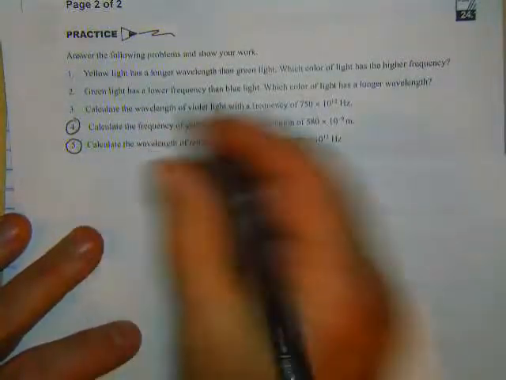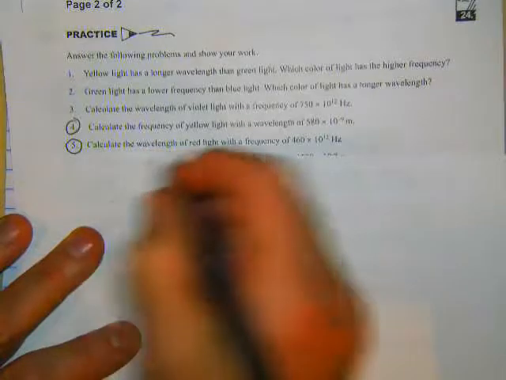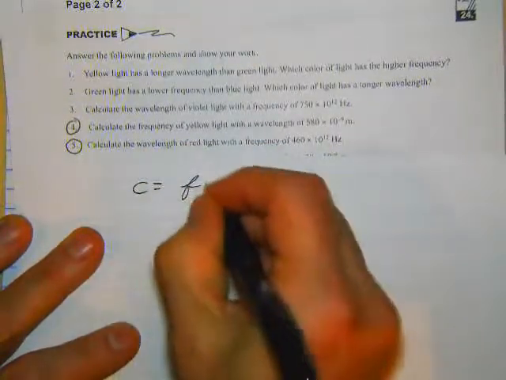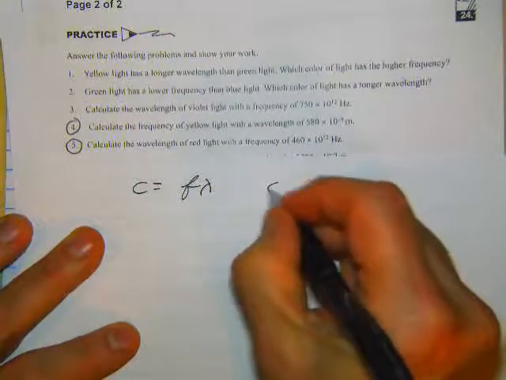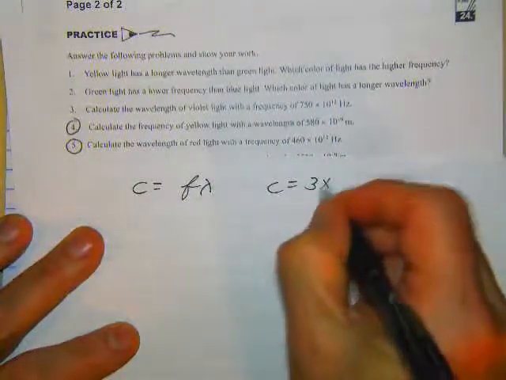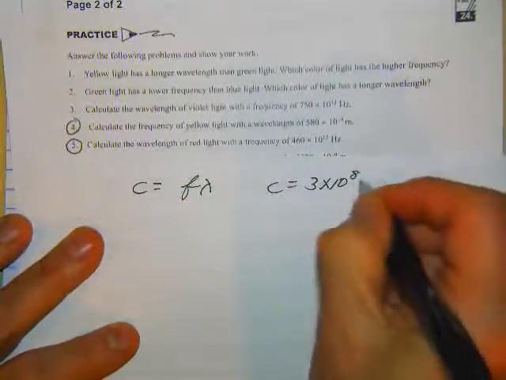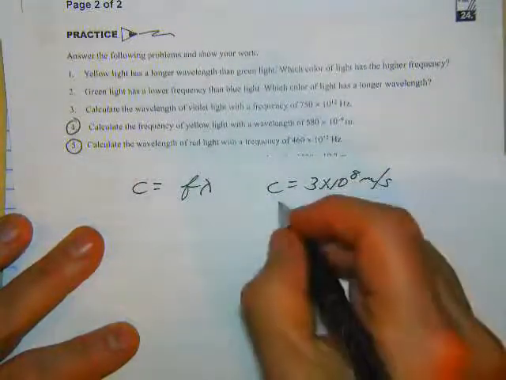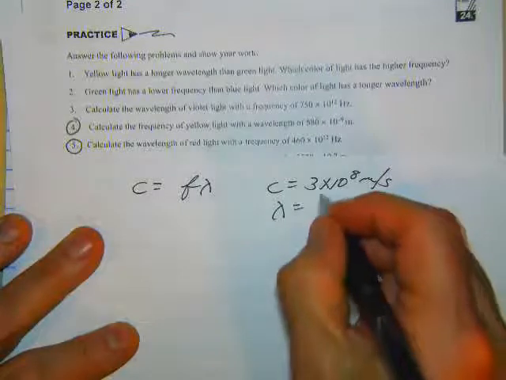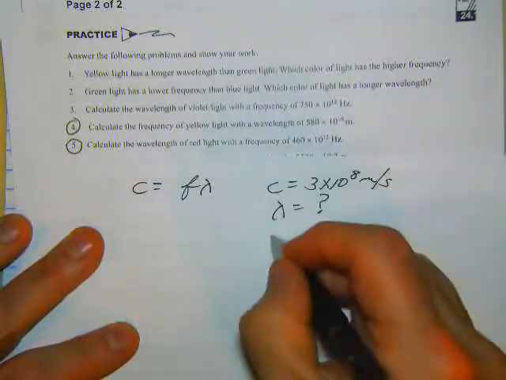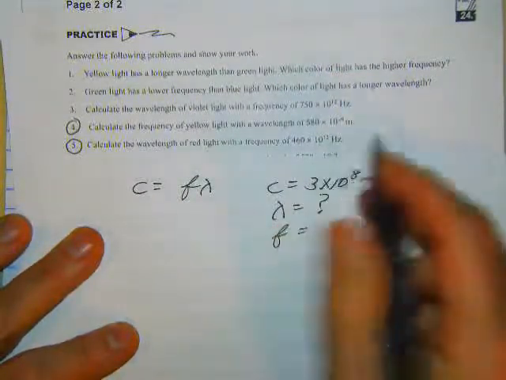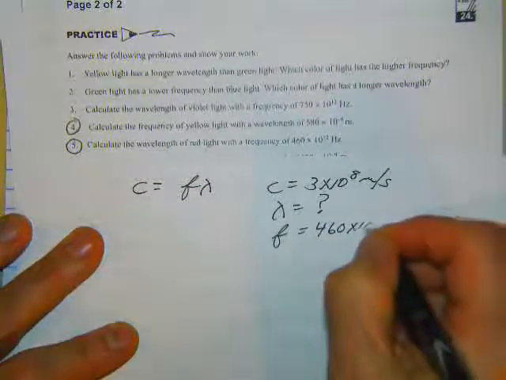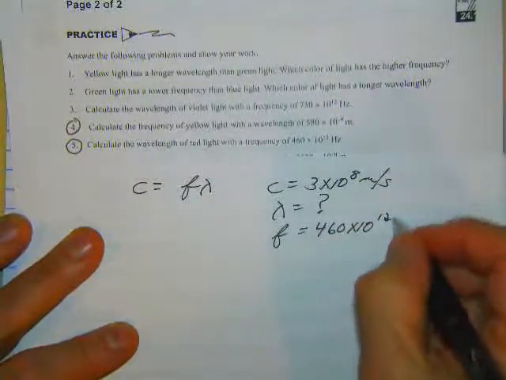So again, we're looking at light, so we know that's the electromagnetic spectrum. So C equals frequency times wavelength. We know C is 3 times 10 to the 8th meters per second. Calculate the wavelength, so we don't know what wavelength is, and we do know what frequency is. And again, just write down the number. 460 times 10 to the 12th hertz.